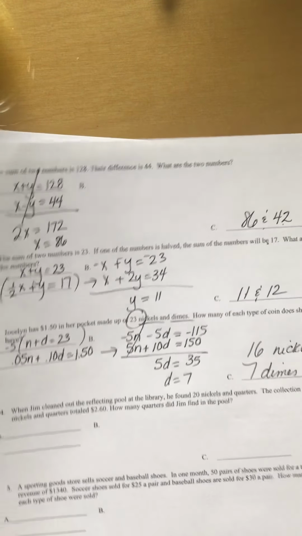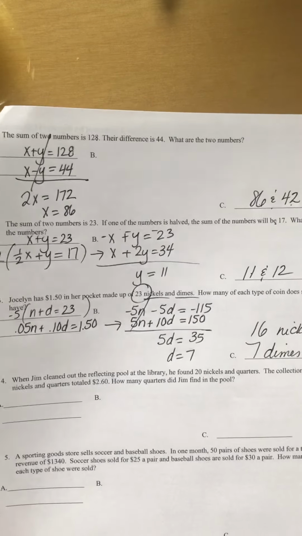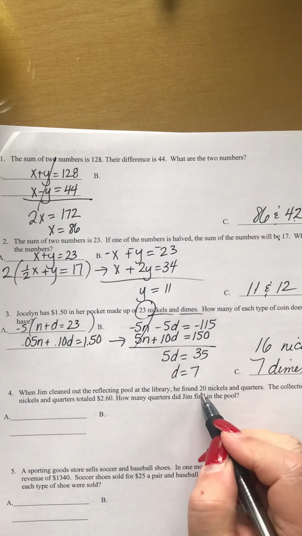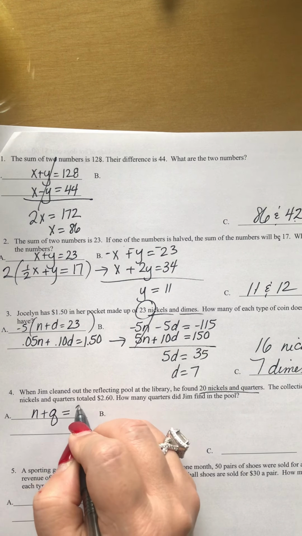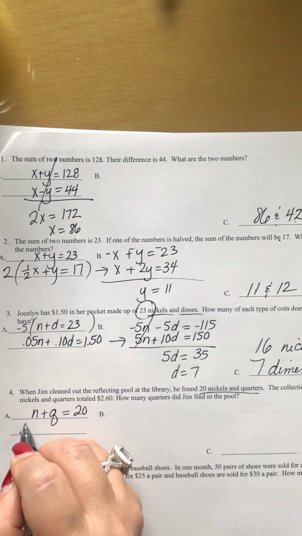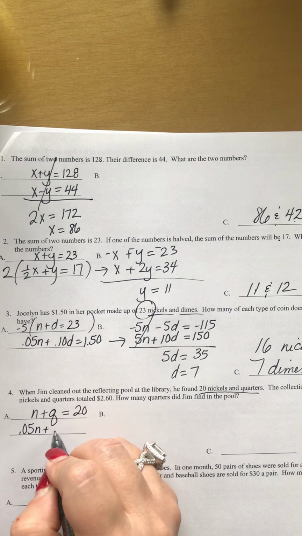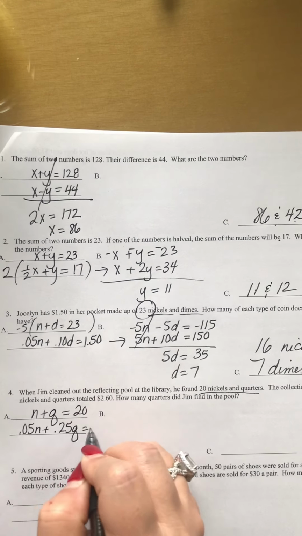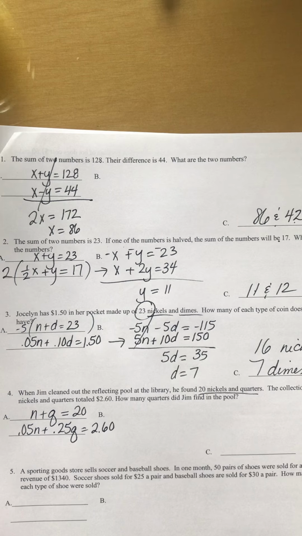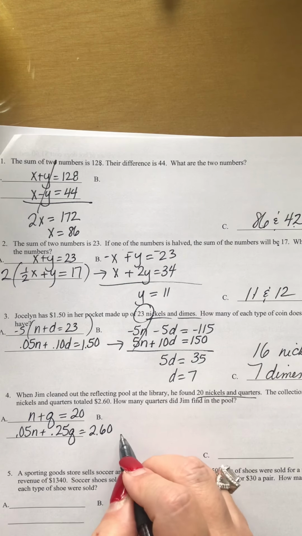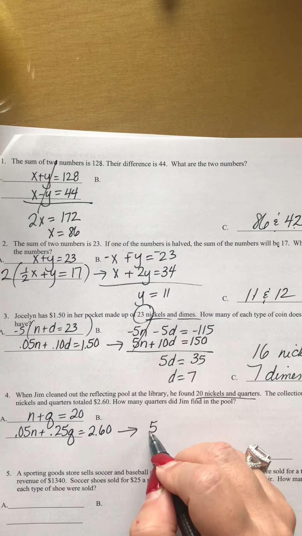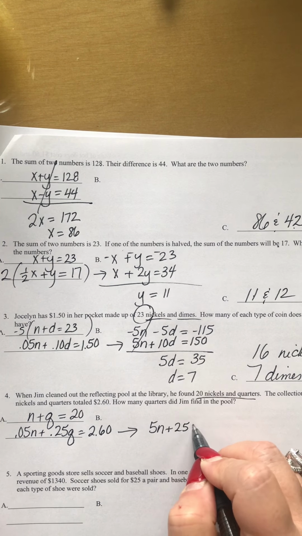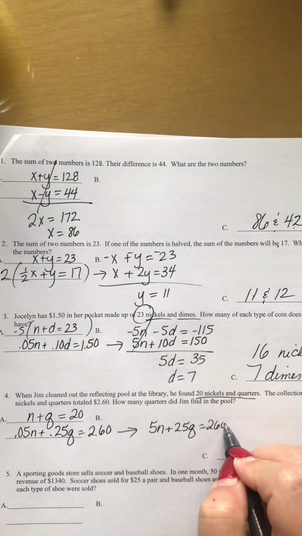Again, another money problem. Jim is cleaning out a reflecting pool at the library. He found 20 nickels and quarters. n plus q equals 20, there's 20 of them. A nickel is 5 cents. A quarter is 25 cents. And he found a total of 260. Let's keep the same pattern going. I'm going to move the decimal 2 over. 5n plus 25q equals 260.